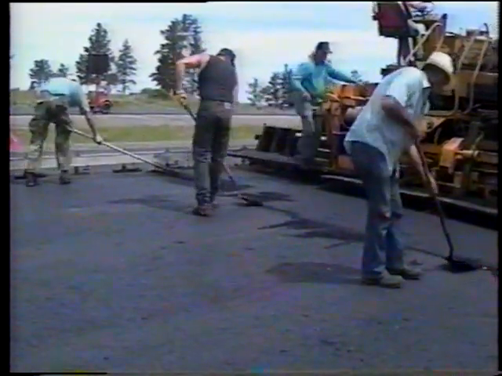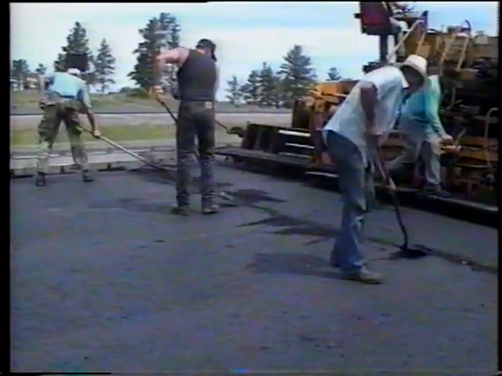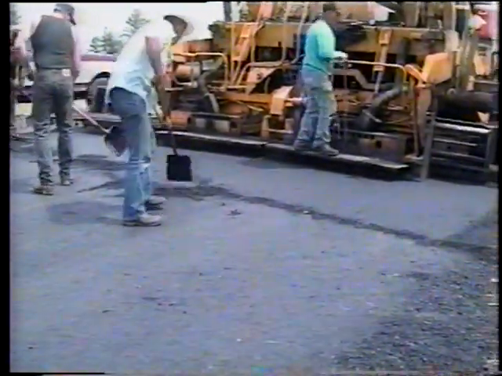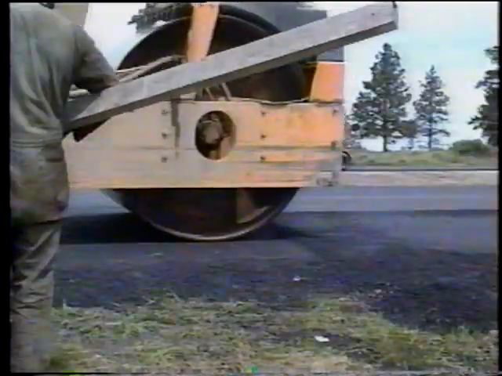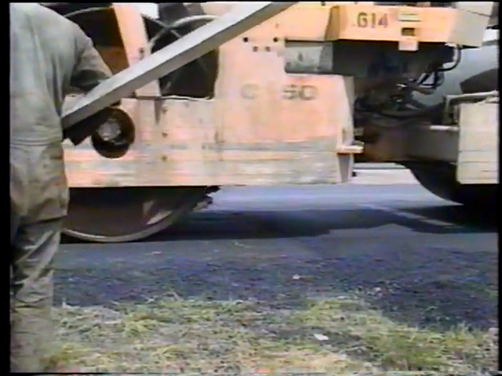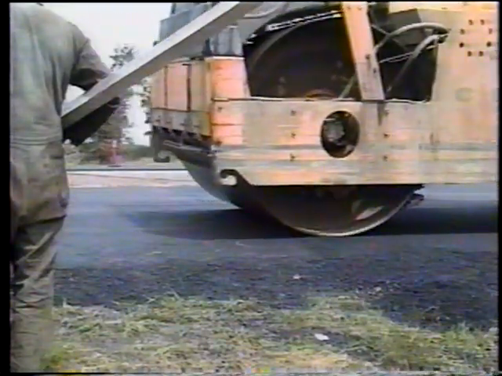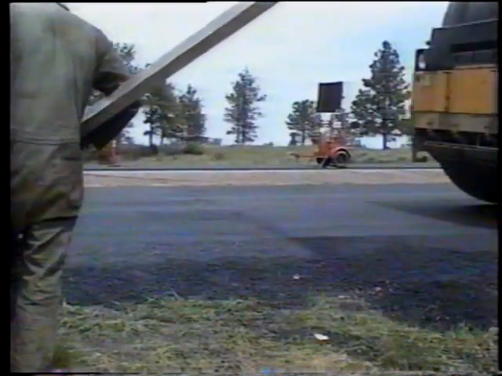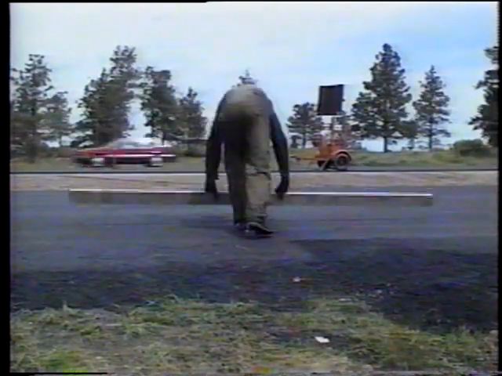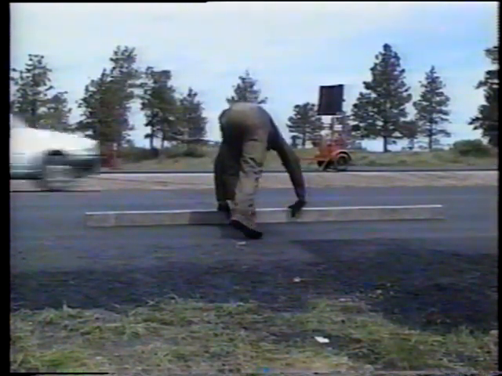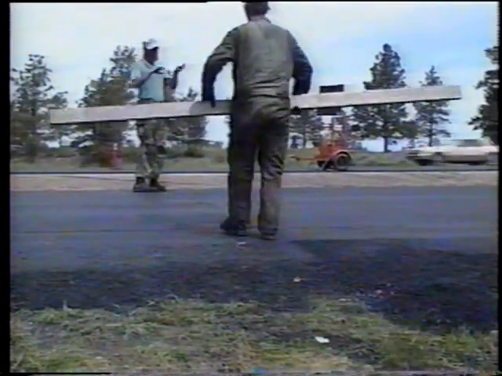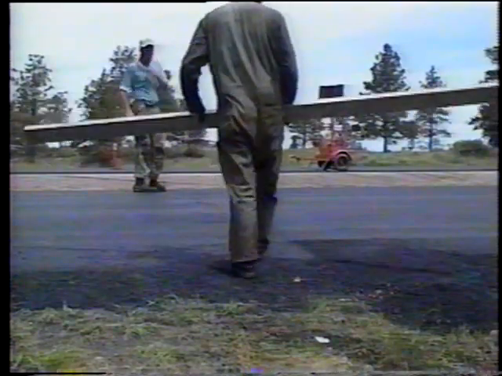After the paver goes by, see that any excess material is removed. Now the joint can be compacted. In the process, checks should be made with a straight edge to ensure that the transition is smooth. You should observe this check and have any high or low spots corrected.